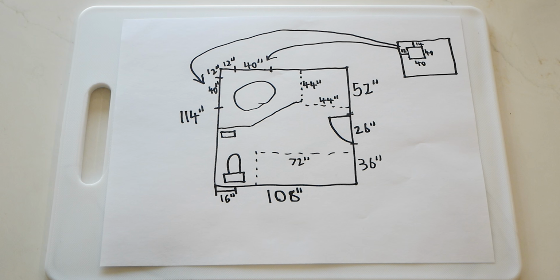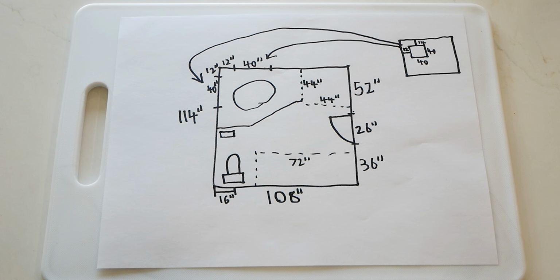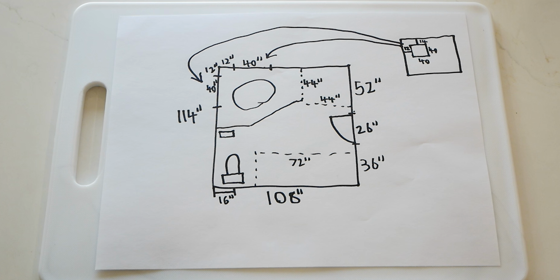And that's about it. It's very basic, it's very crude, but it's what we need to get going. I don't need something that's to scale. I just need some basic measurements, and that is more than enough.